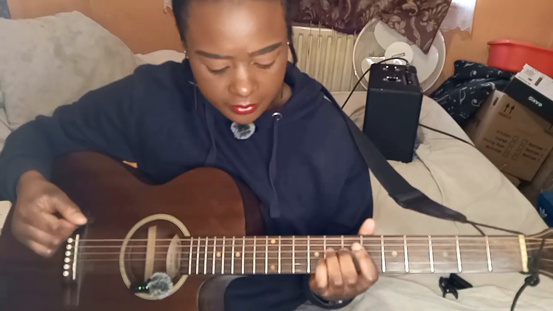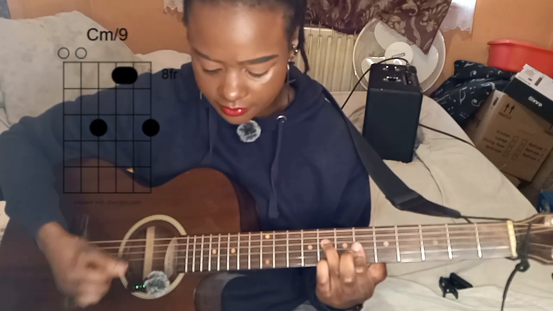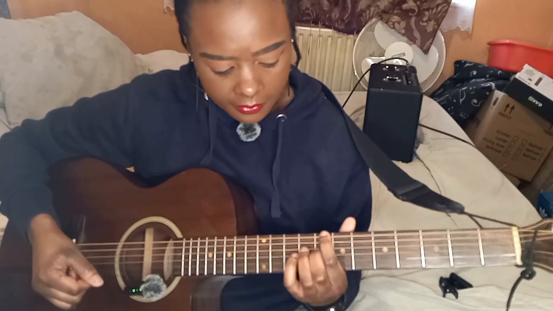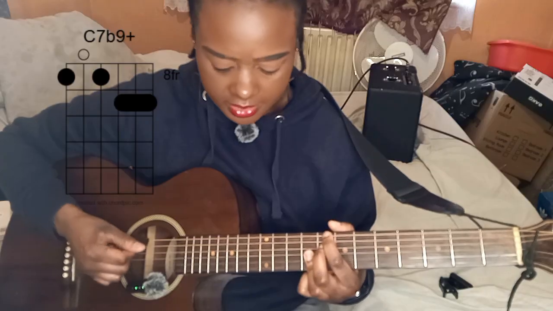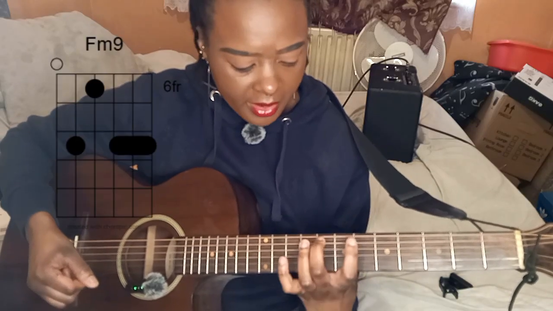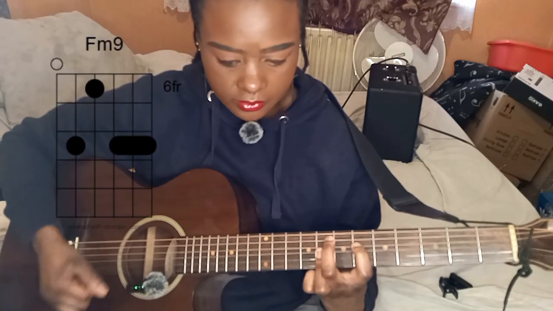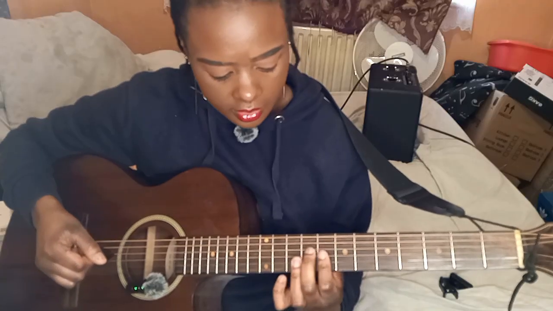To substitute that, you can play C minor add 9 for 2 beats, then C7 flat 9 augmented for another 2 beats, and then the final chord you can play F minor 9 for 4 beats. One more time.